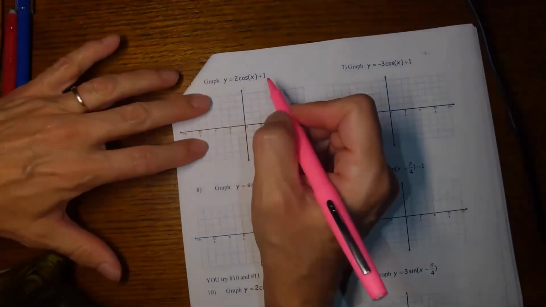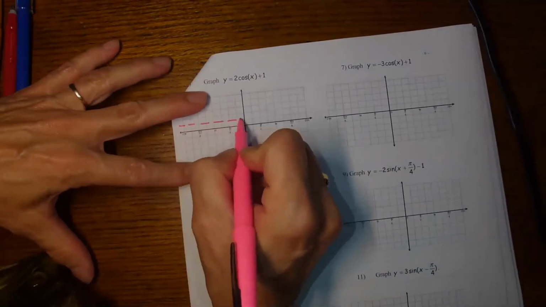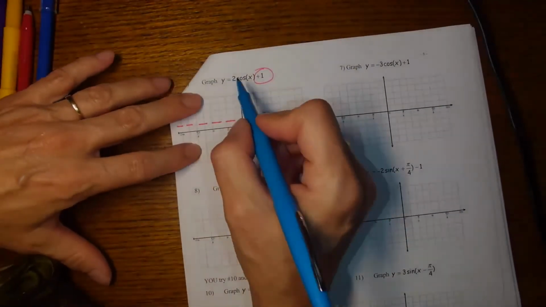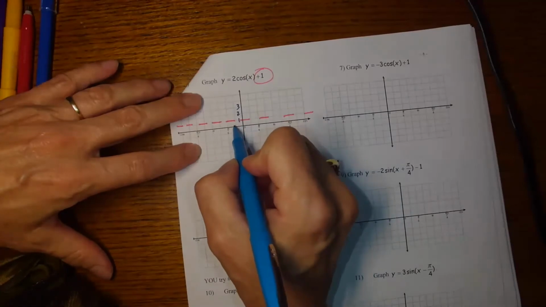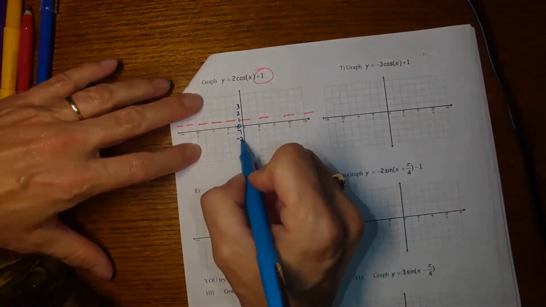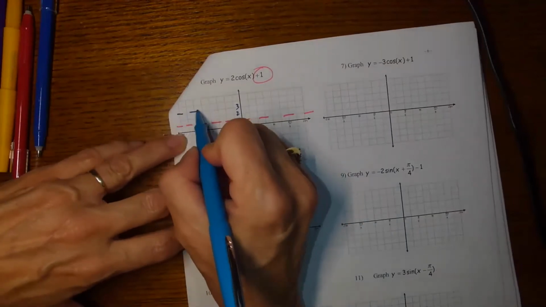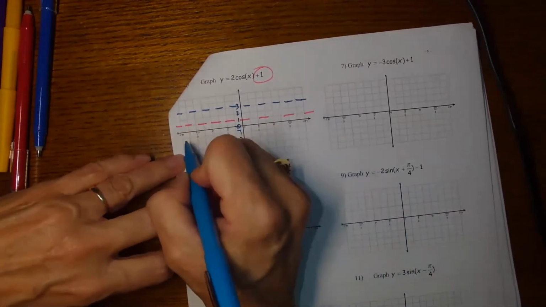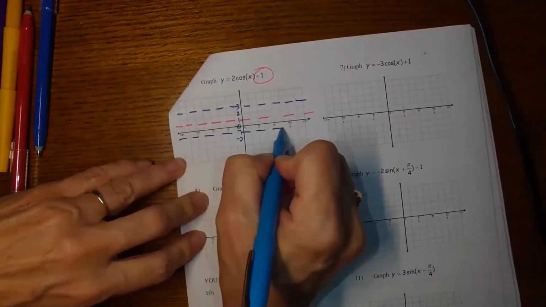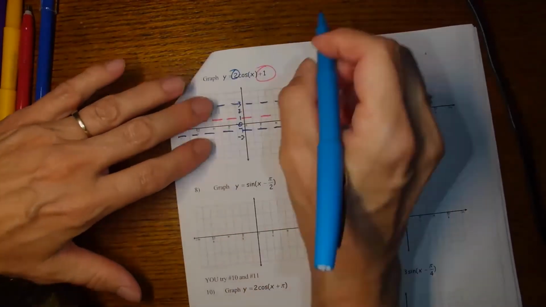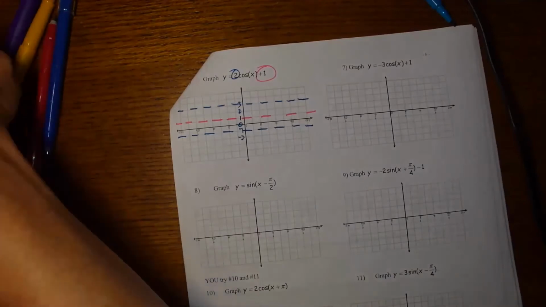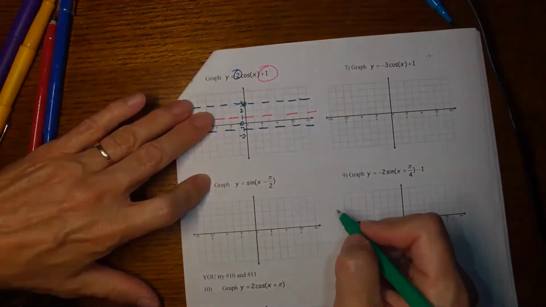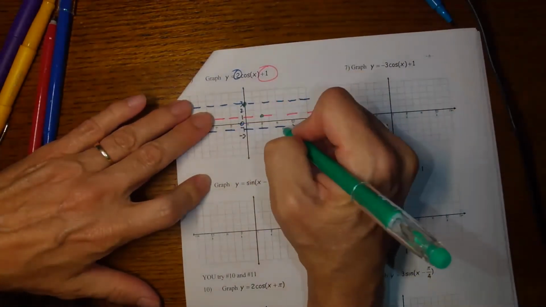So this +1 tells me my center is up at 1. I'm going to color that pink so you know. And then it's too tall. Right? So I'm going to count 2 squares above and 2 squares below. 1, 2. Right? And that's from the 2. So let's put this in. Cosine starts on top. So we're going to start on the top. Then it goes middle. And then it goes bottom.